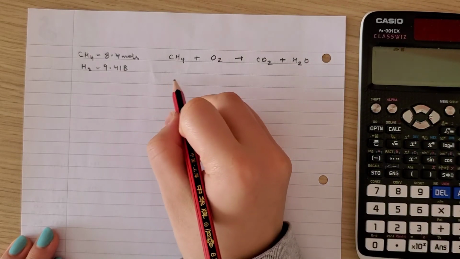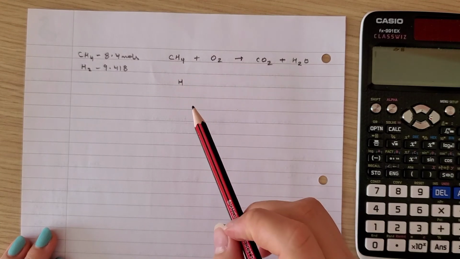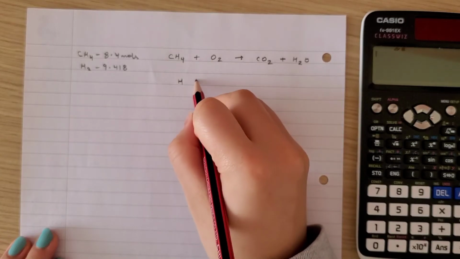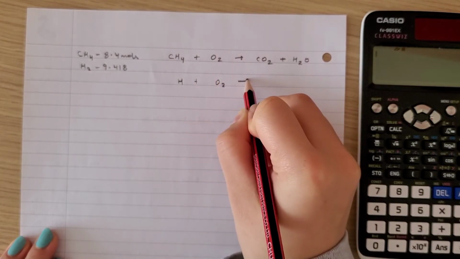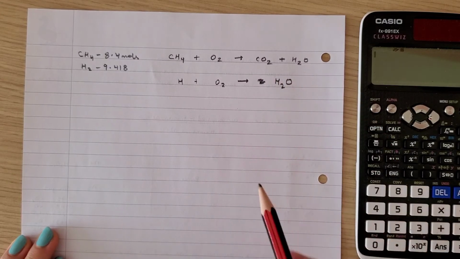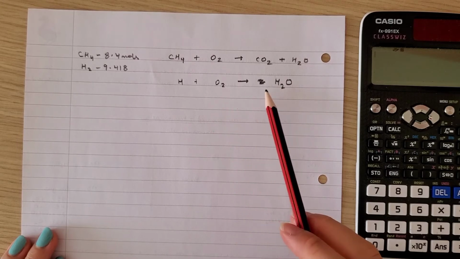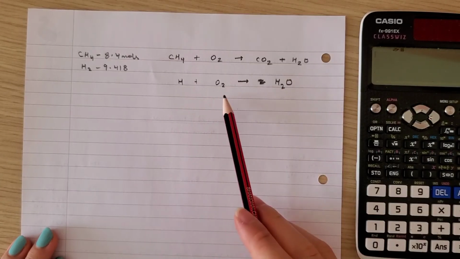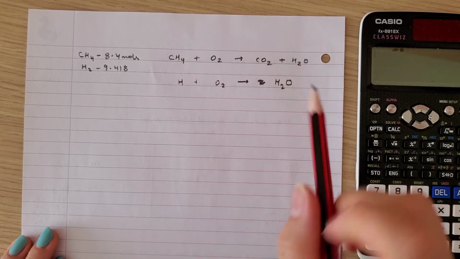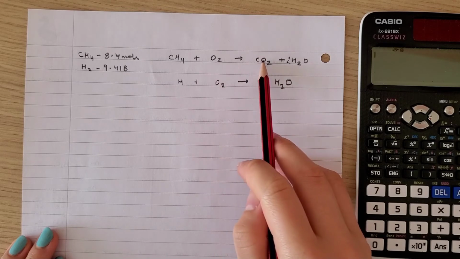We have hydrogen. Now take into account that when you combust hydrogen, you combust it as a single atom. So now we need to balance them, because these don't balance. We have 1 carbon, 4 hydrogen, 2 oxygen.